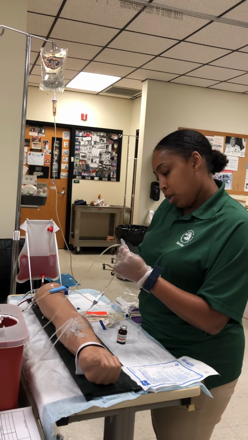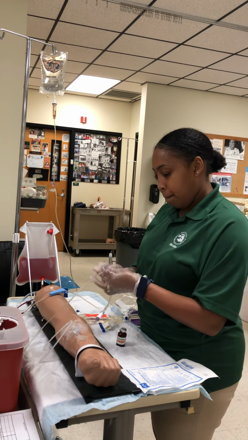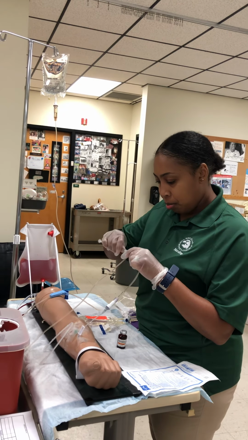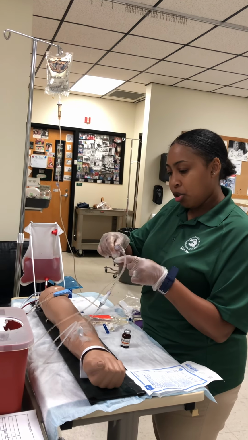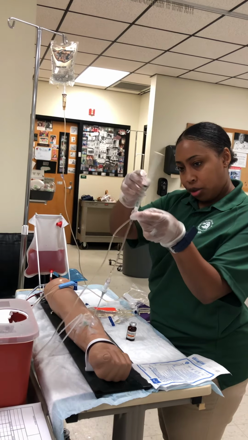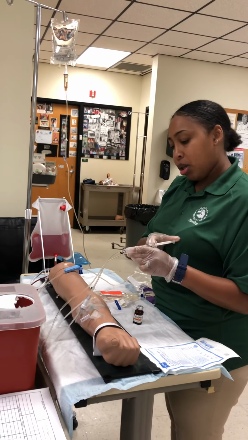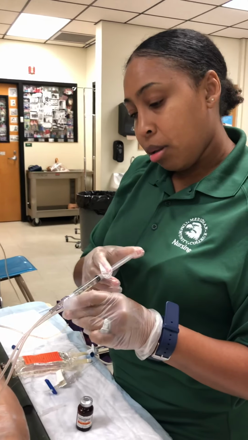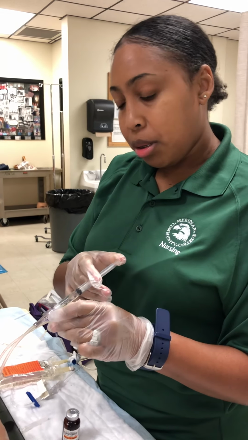I'm going to remove this. And I'm going to attach. We're going to pinch the tubing. The tubing is pinched. We're going to say that we would administer this over 1 to 2 minutes. We're going to verbalize 1 to 2 minutes.